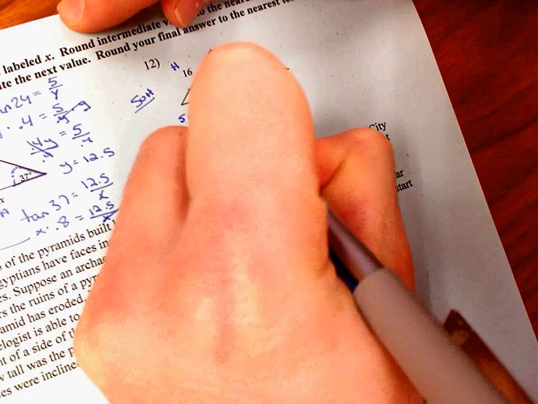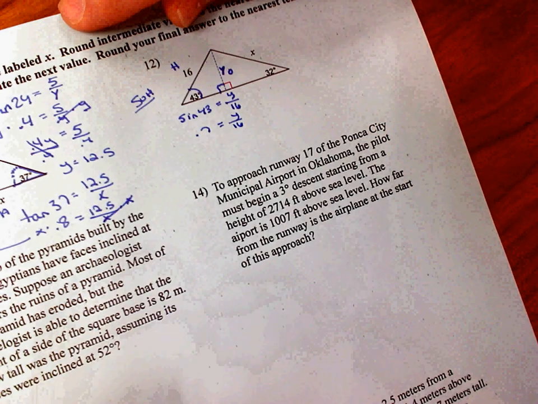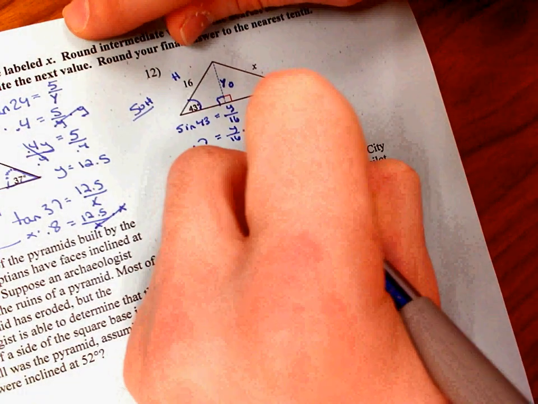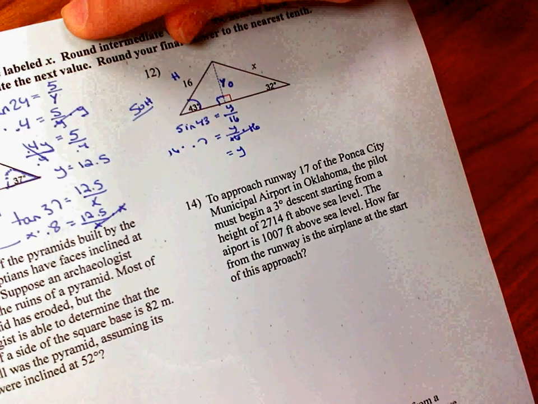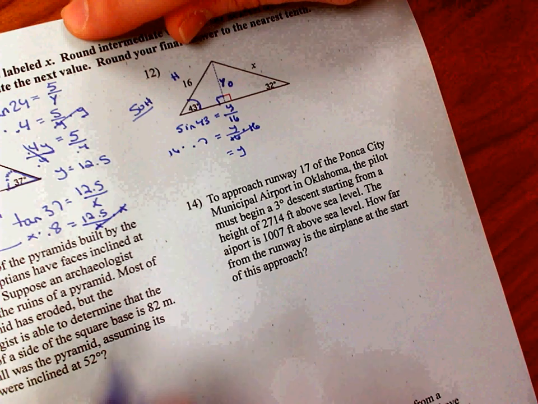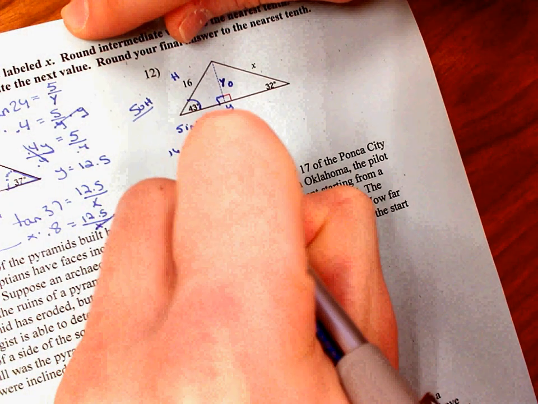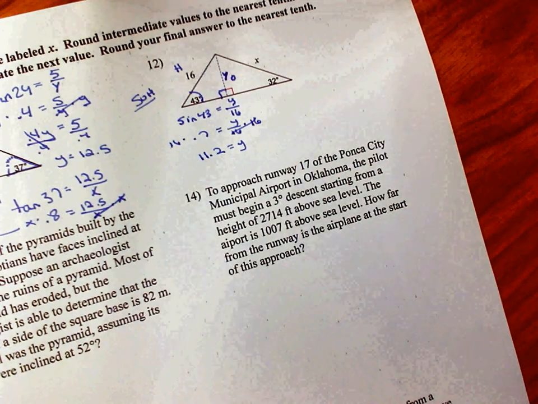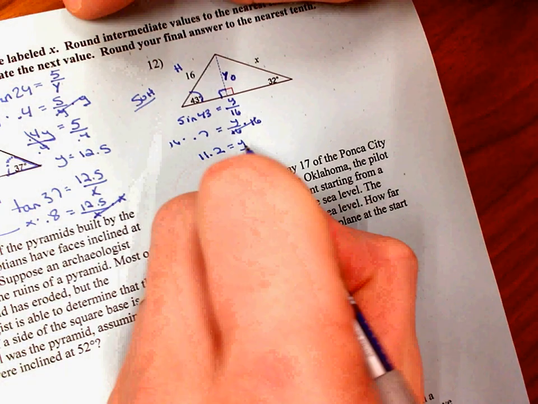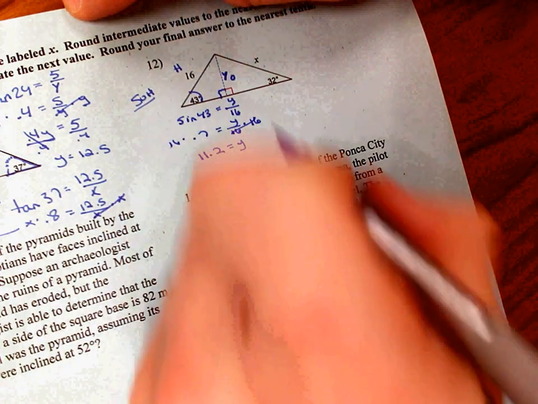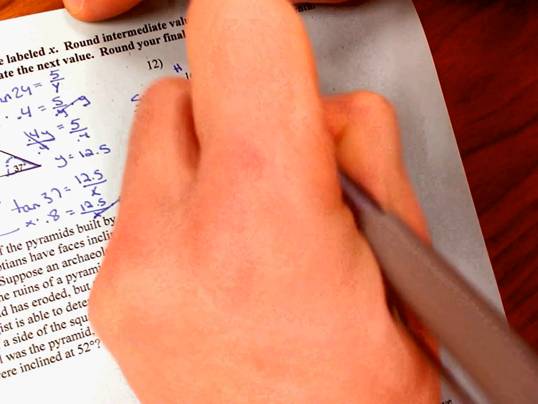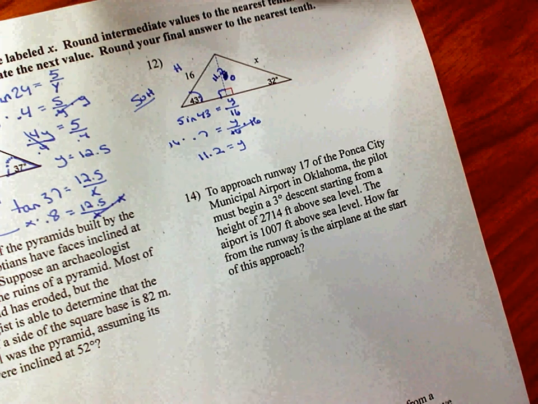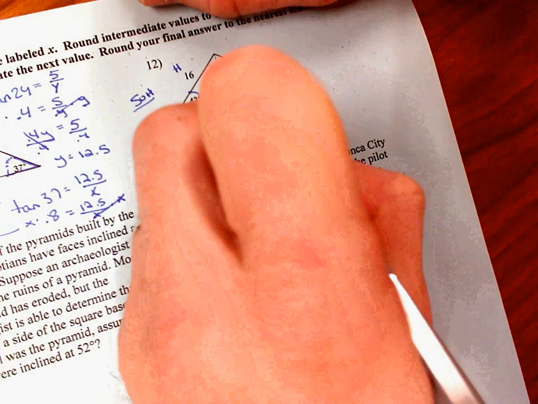And then if I want to get y by itself, pretty simple on this one. I can just multiply both sides by 16, and y is already by itself. 16 times 0.7 gives me 11.2. Alright, so I know that y is 11.2. Now again, that's not your answer. We found this side length right here. Y was 11.2. So now we're going to utilize that information to solve using this right triangle over here to find x.